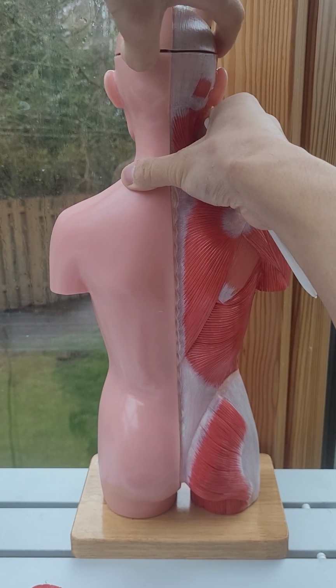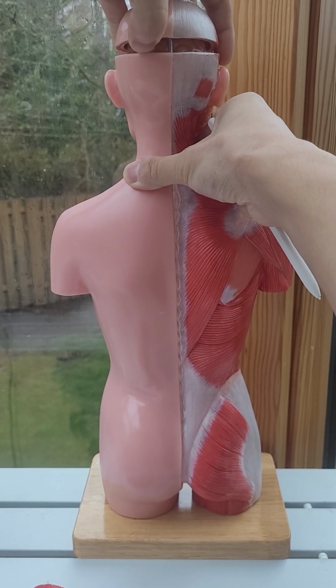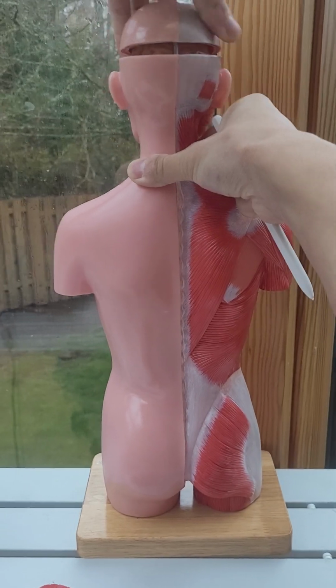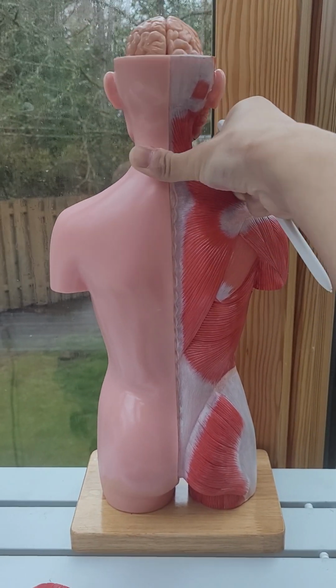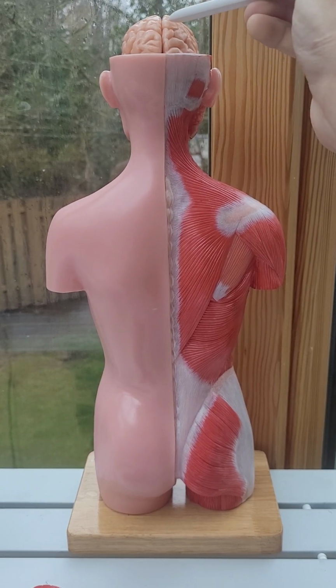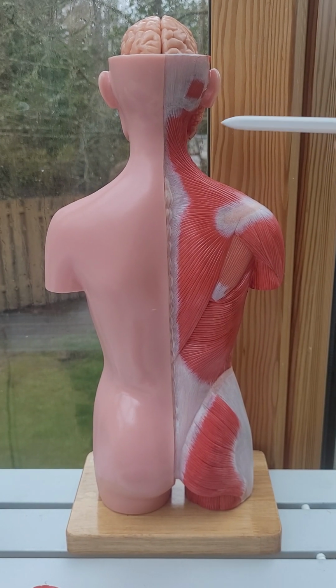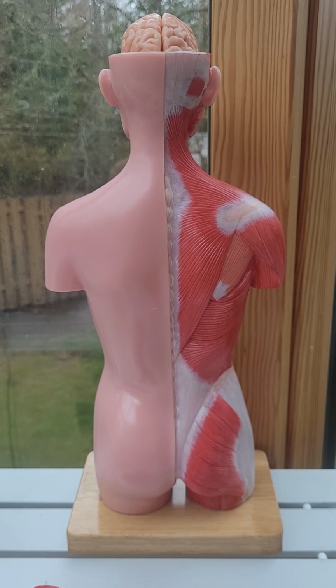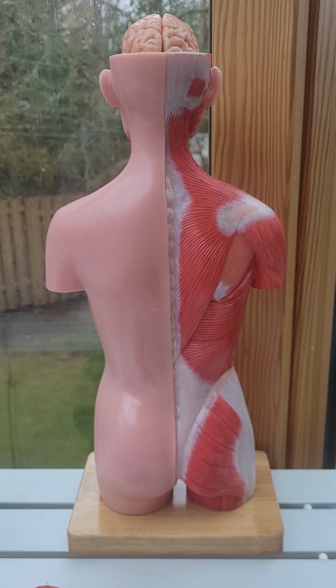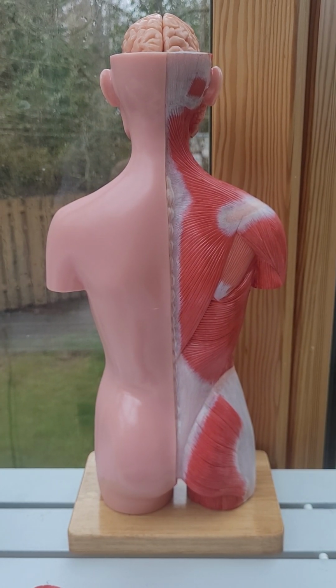So if I take this off, you will see here, you will have the brain, which is in your cranial cavity. And then in your vertebral cavity, you are going to have your spinal cord. That will be all for this video.